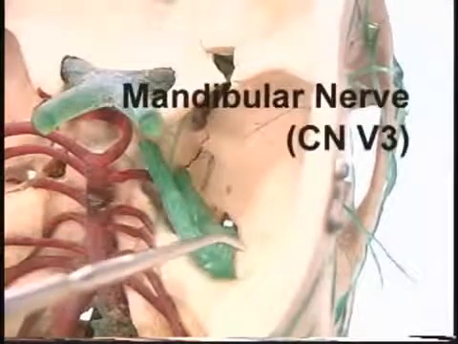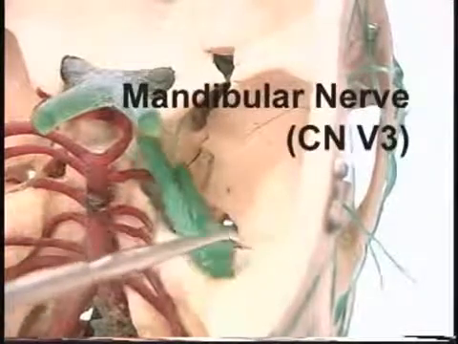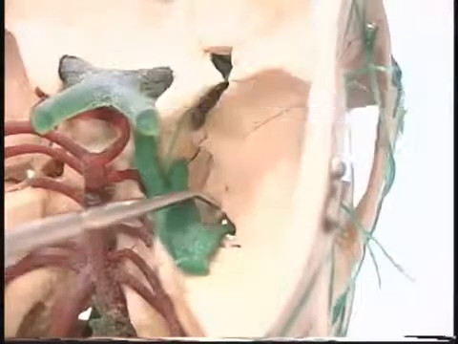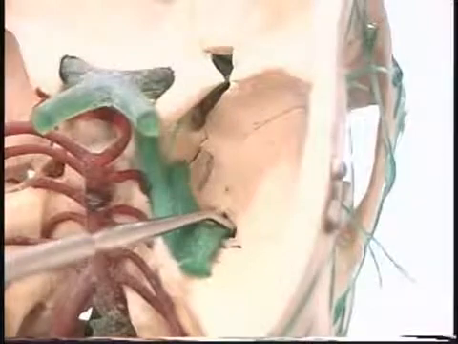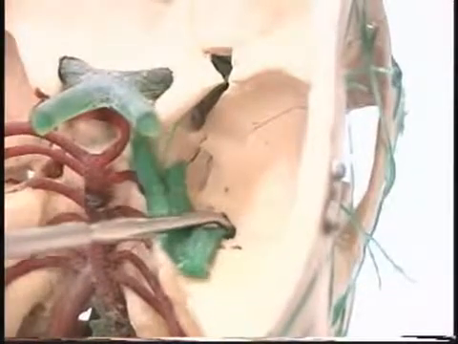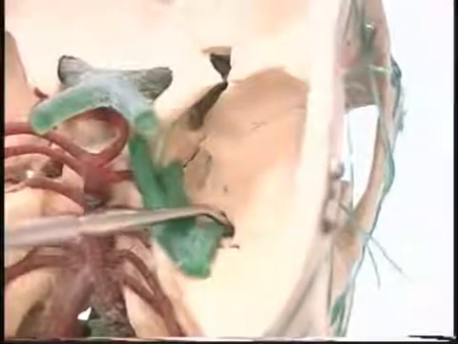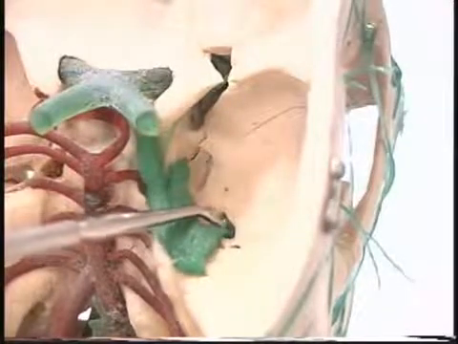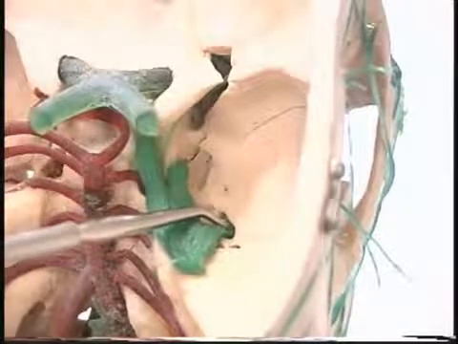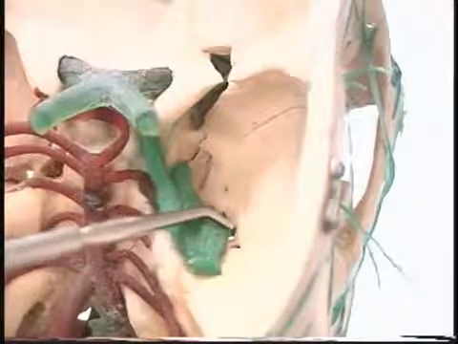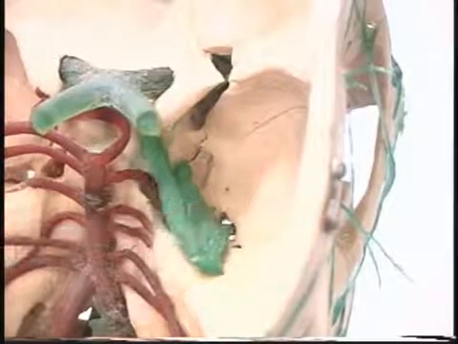Now I'm going to talk about the mandibular nerve. The mandibular nerve, that is the last branch, leaves the skull through this round opening. I've got my probe in this round opening, which is known as the foramen ovale. After leaving the foramen ovale, it enters into the infratemporal fossa. And I'm going to trace this again on the prosection.